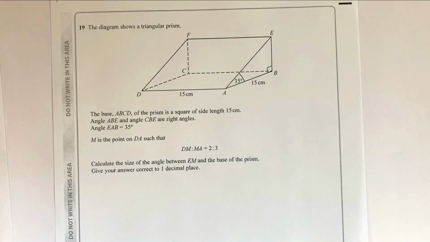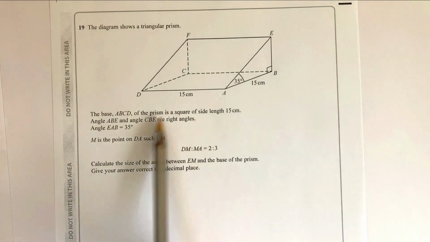Question number 19 is a Pythagoras question. It just takes a little bit of working through, but not too bad. We're going to be using a combination really of Pythagoras and SOHCAHTOA for it, but you need to be reading the text very carefully.